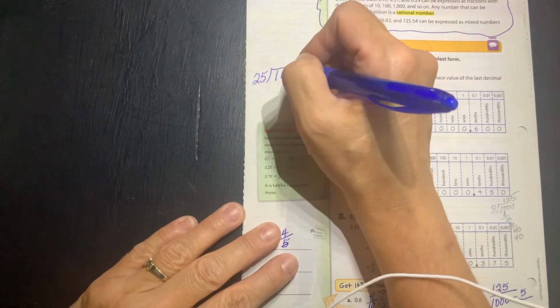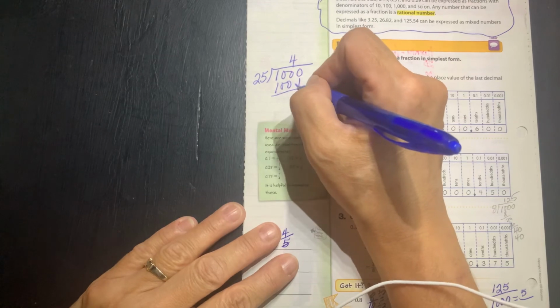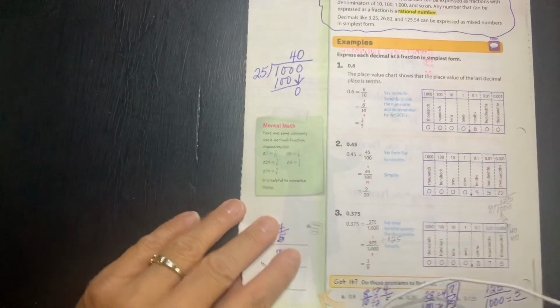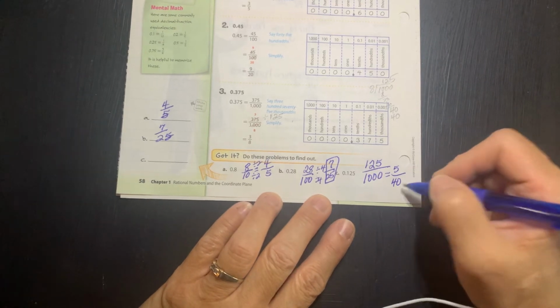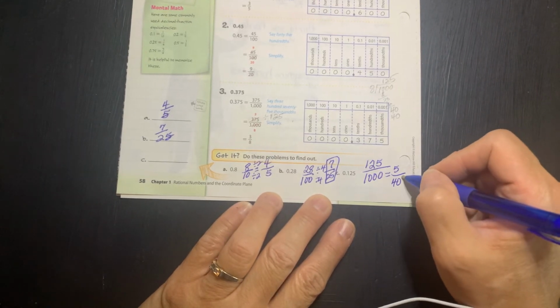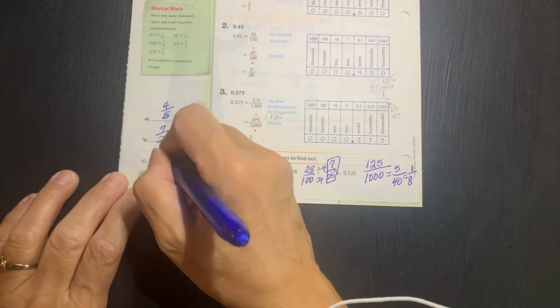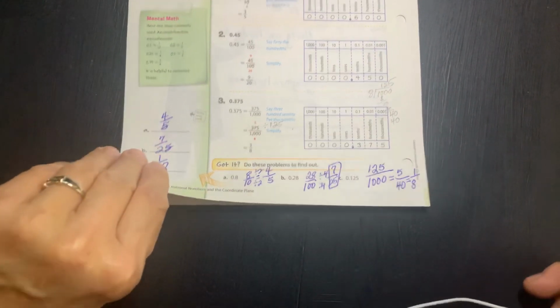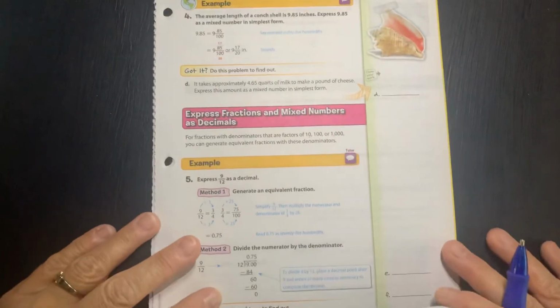So that would be 4 into 100. Bring down your 0. Okay, so that would be 40. Now 5/40ths, that can be simplified. You can divide that by 5, which would be 1/8. 1/8. Very good. Okay, now let's go to page 59.